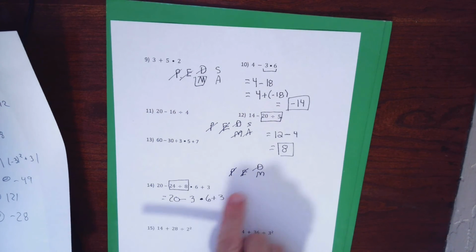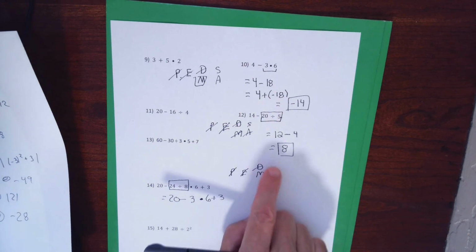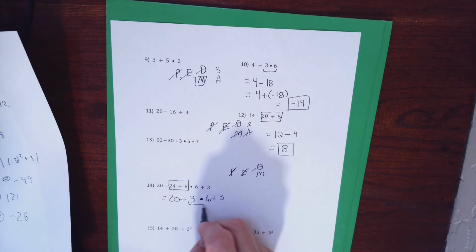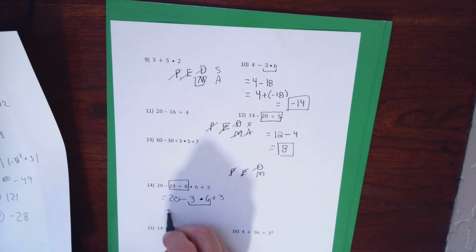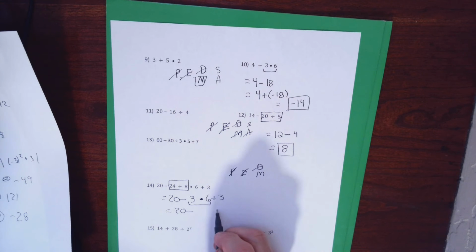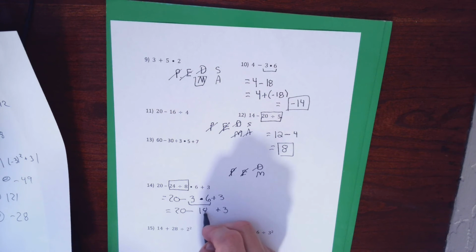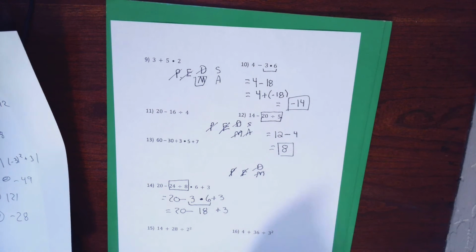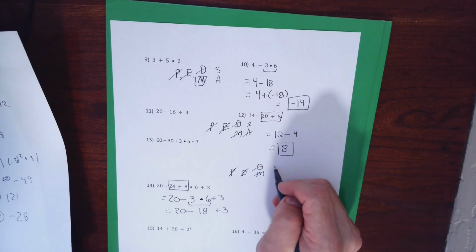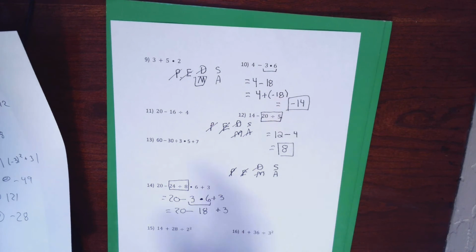Now I look at this problem, there's no parentheses, there's no exponent, there's no division, but there is multiplication. I need to do the multiplication before any subtraction or addition. So I'm going to leave the 20, I'm going to leave the minus, I'm going to leave the plus 3. Now this 3 times 6 is going to give me an 18. So now I've gotten rid of all the division and the multiplication. Now I'm going to work left to right. I don't do addition before subtraction if it's second.